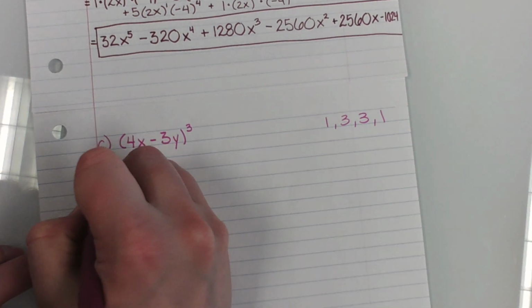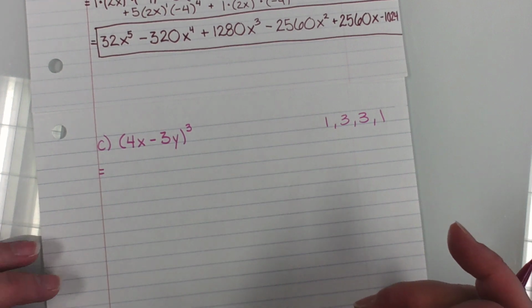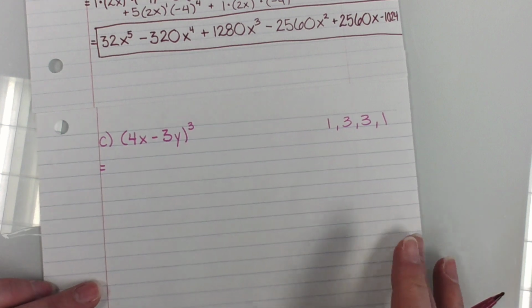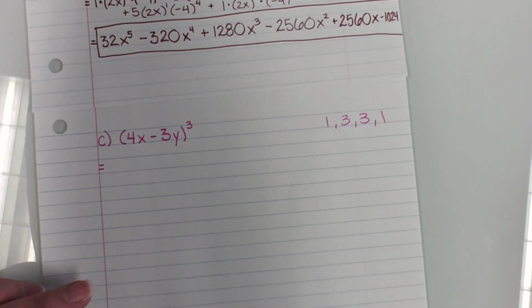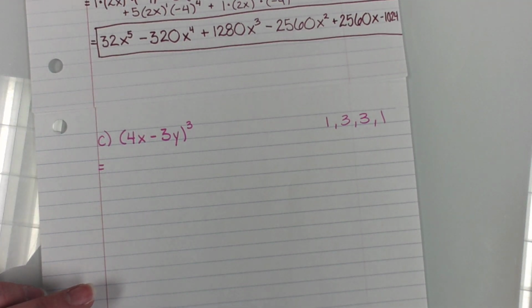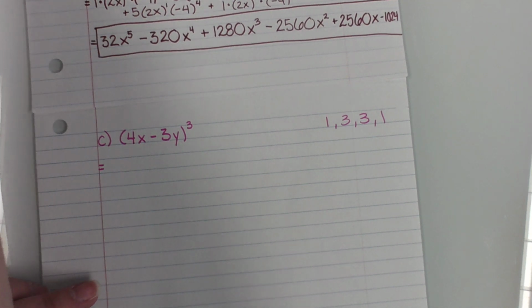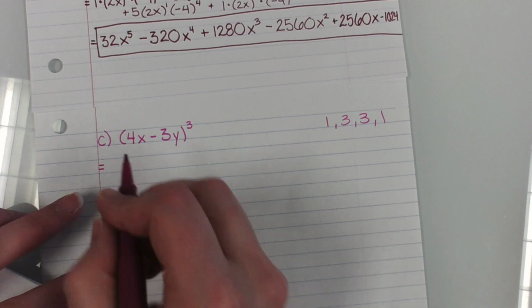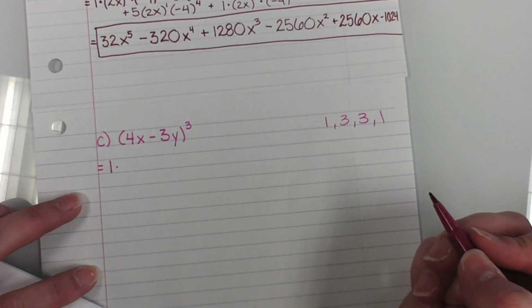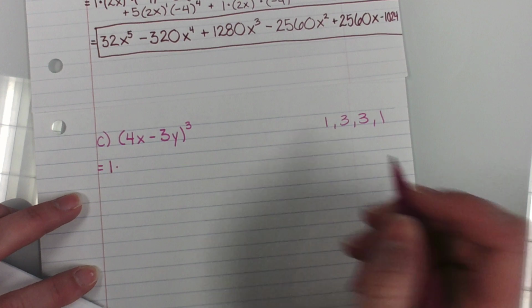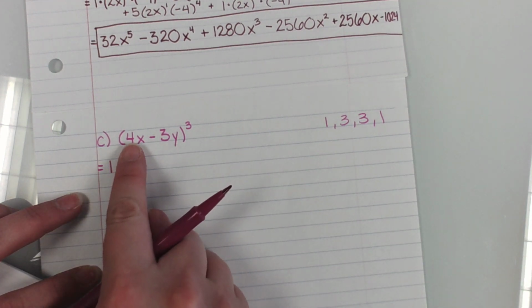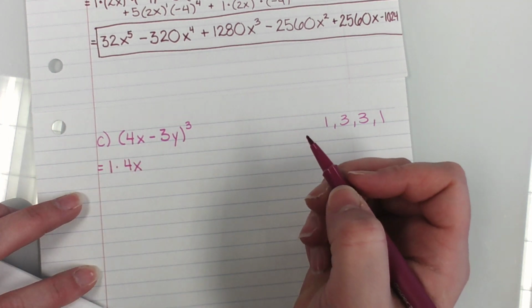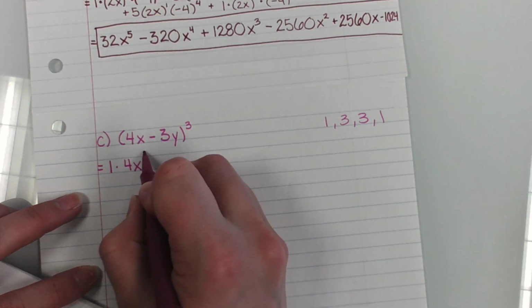When I go to expand this out, what's the first term going to look like before it's simplified? It's a 4x. Or 1 times 4x, to the third.